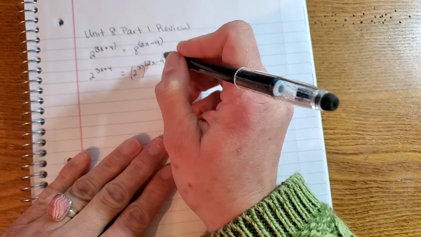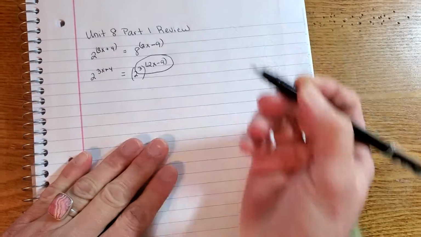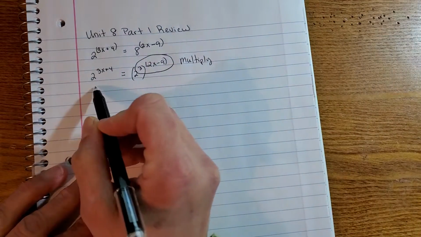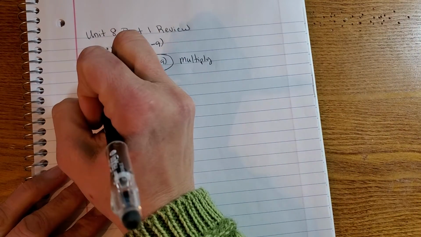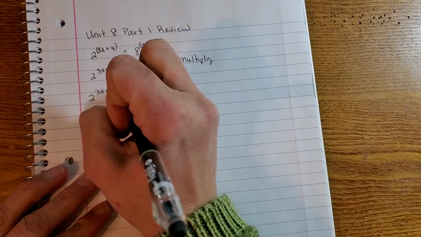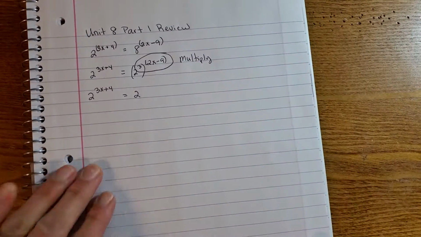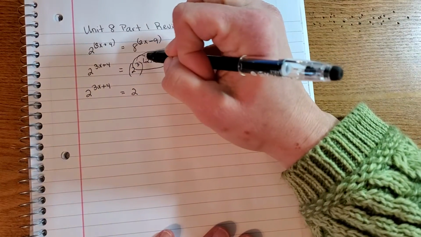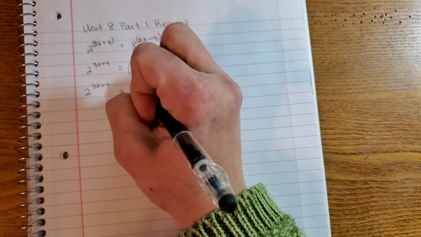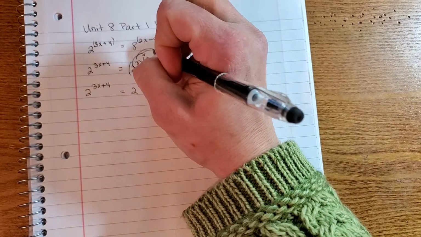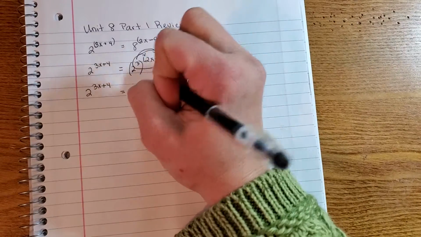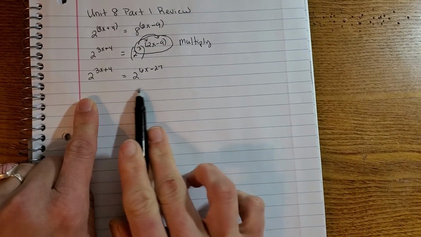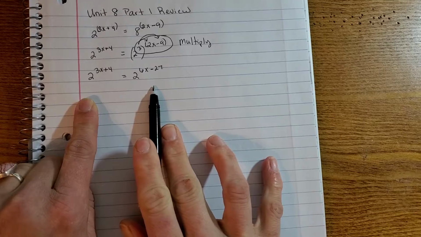Now, if you think back to Math 1, when we had power to a power, we had to multiply these numbers. So again, I'm going to rewrite this side as 2 to the 3x plus 4 equals 2. So my base stays 2, but then I have to multiply this 3. So 3 times 2x is 6x, and 3 times negative 9 is negative 27. Now, if you were just asked to rewrite, you would stop right here.